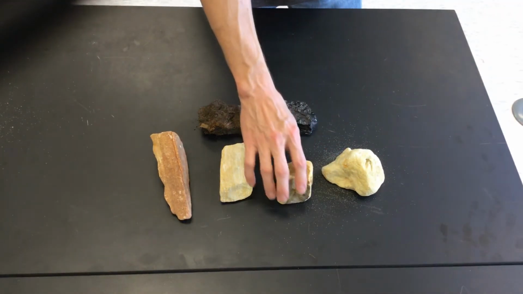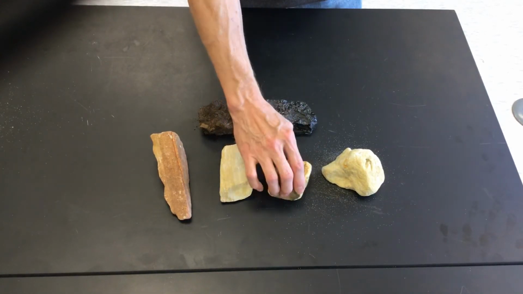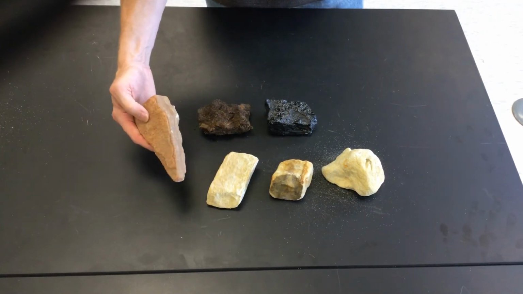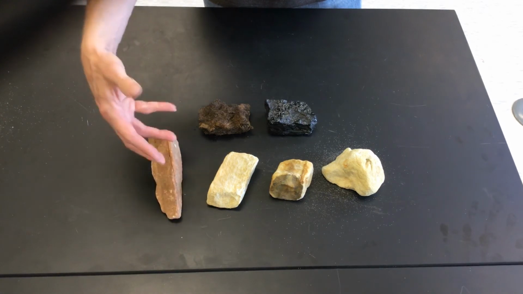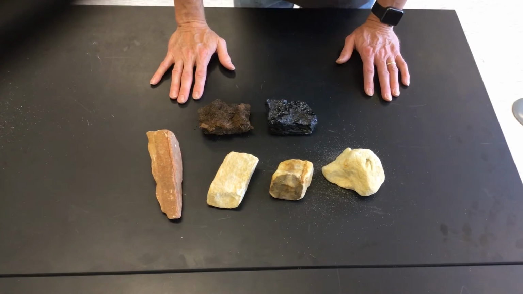Whereas some of these other sandstones are more cemented. So this one, some is coming off. This one here, a little bit more cemented, and this one here is much more indurated, much harder, and very well cemented.